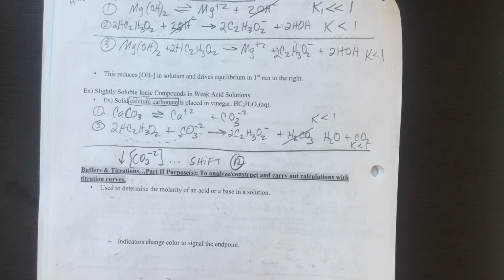So I'll leave you to that. I'll let you practice some of those problems, take a break, get something to drink, come on back, and we'll talk about page 8, and we'll get more into these buffers and titrations and such.